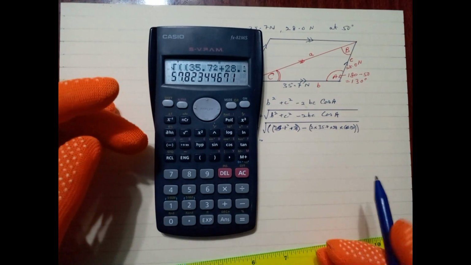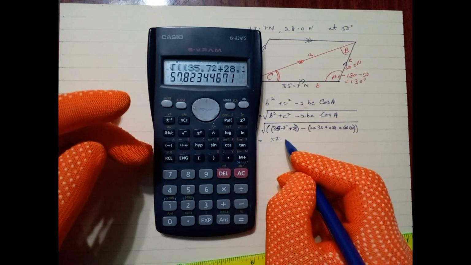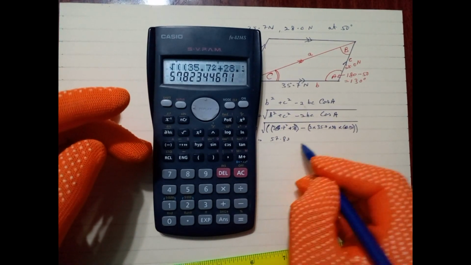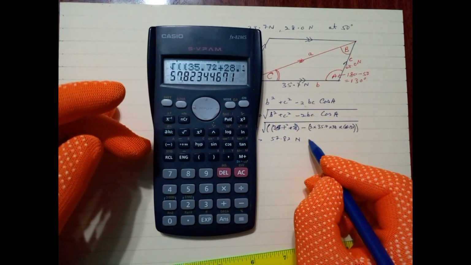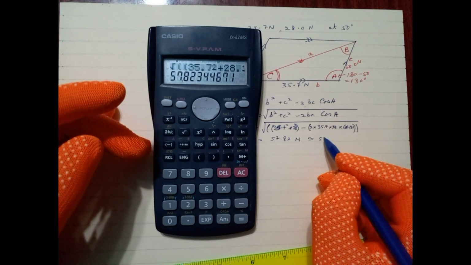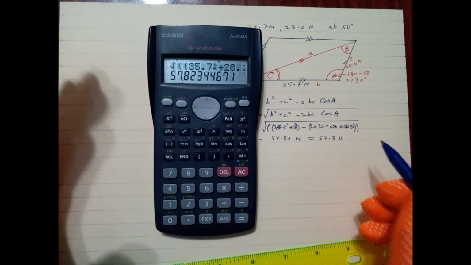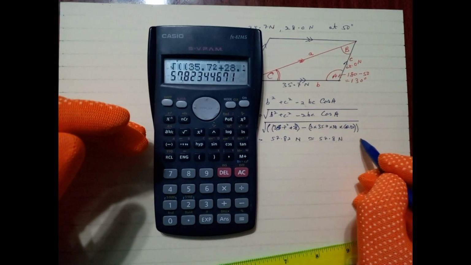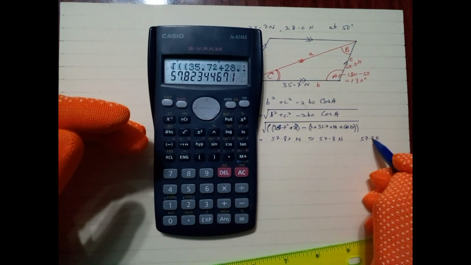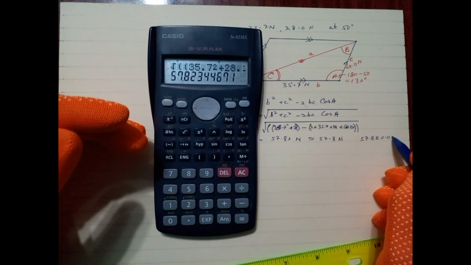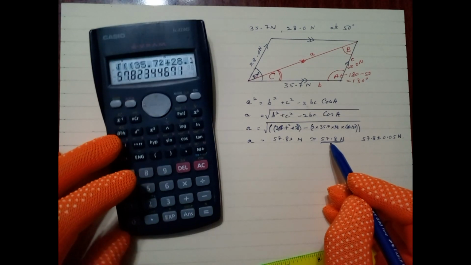And we get 57.82 newtons. And since we are dealing with three significant figures, that would be 57.8 newtons. If you want to make sure, you could always say 57.8 plus or minus 0.05 Newton. Okay, so this is the magnitude of our resultant.